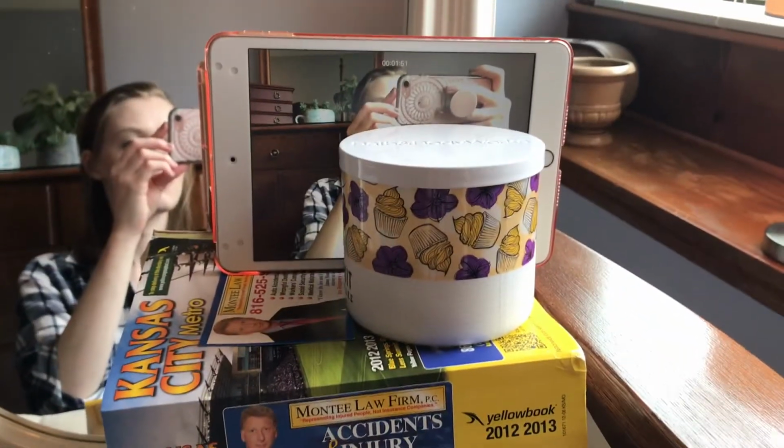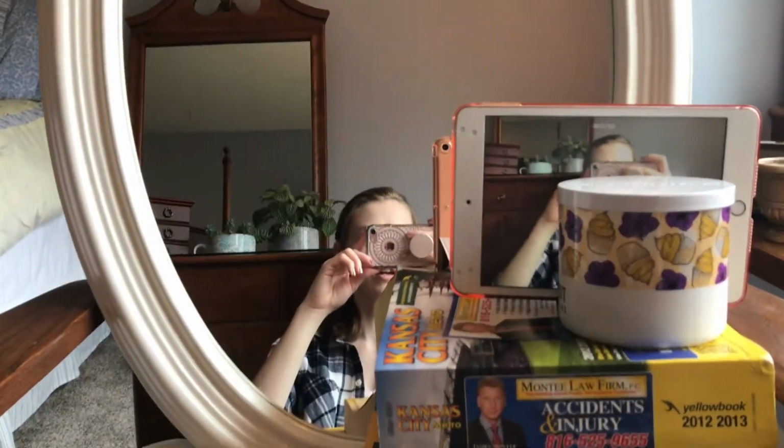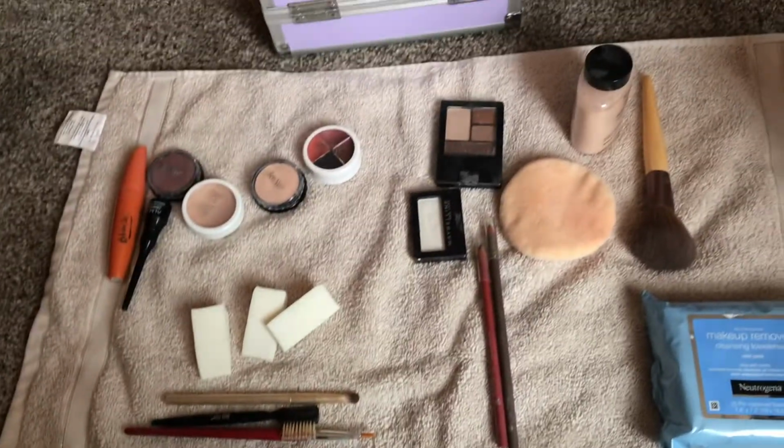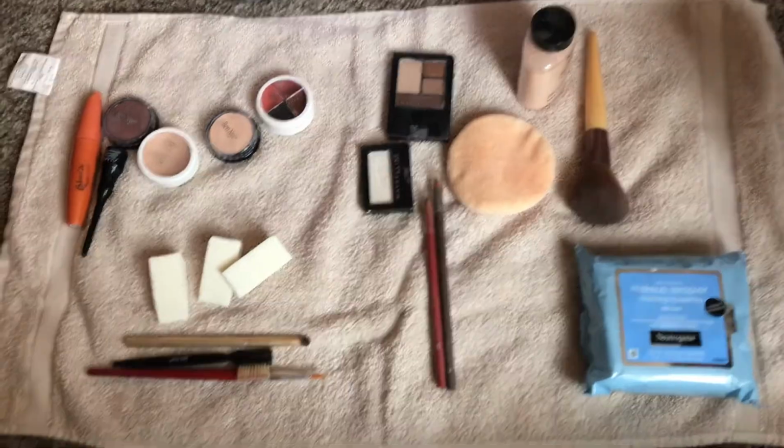I have to show you really quick what I'm looking at here. Give me 1 second. This looks crazy. Okay, so there's you guys, hi. And then I'm looking in this mirror so I can see what I'm doing. And then over here I have all of the makeup we're gonna be using today.